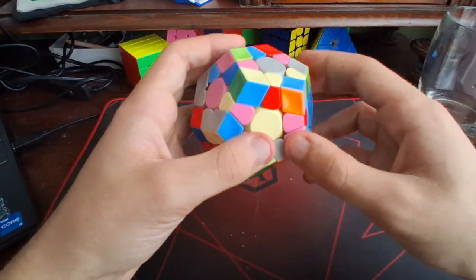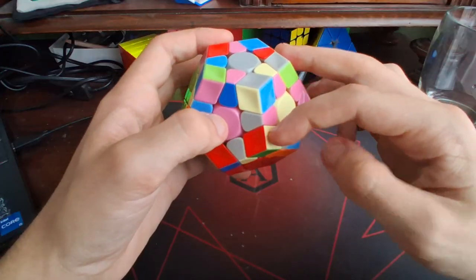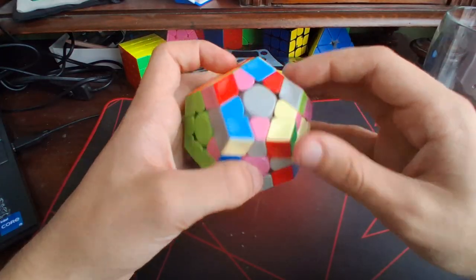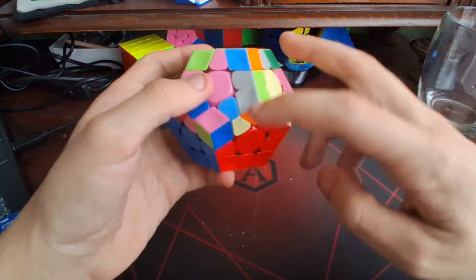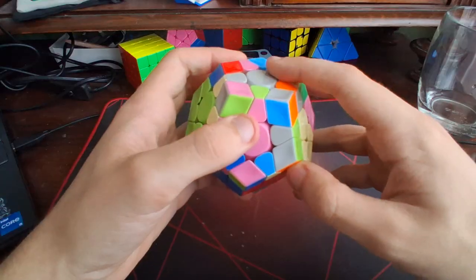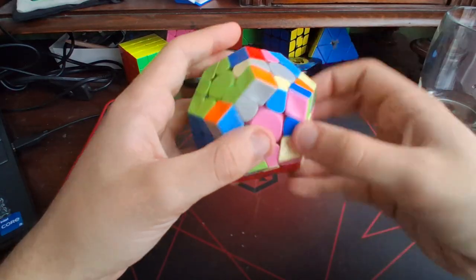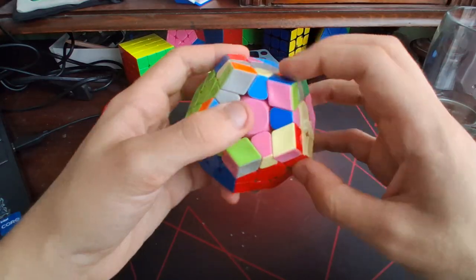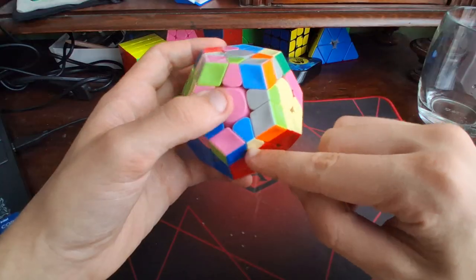So then it's green, and I can make this pair with an F prime, and insert like that again. And then I can do this. I already see that if I put this edge up here, I would have the same color on top and I would have to pair up and whatever. But instead of that, you can keep the edge here.